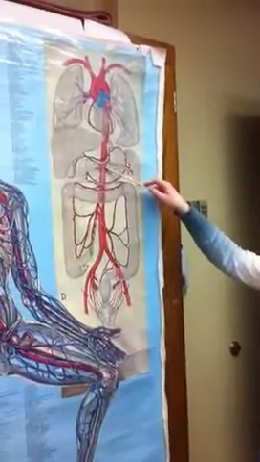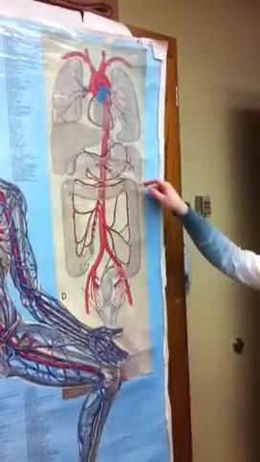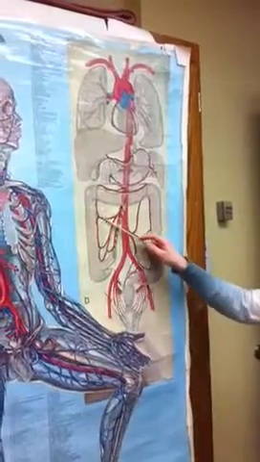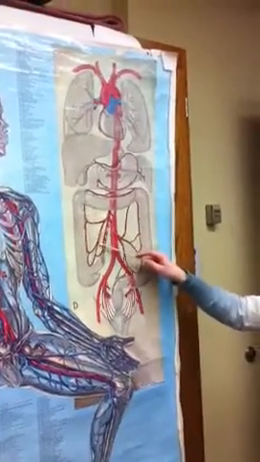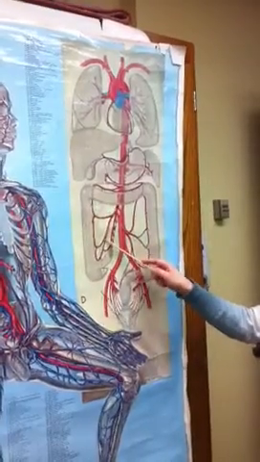Beneath it, on the abdominal aorta, is the start of the superior mesenteric artery, which is this. This gives the middle colic artery, the right colic artery, and the ileocolic artery. So that's the SMA I talked about.